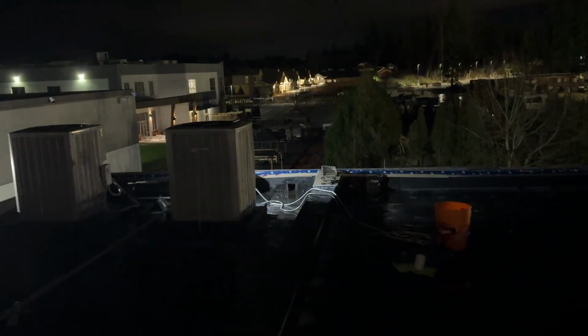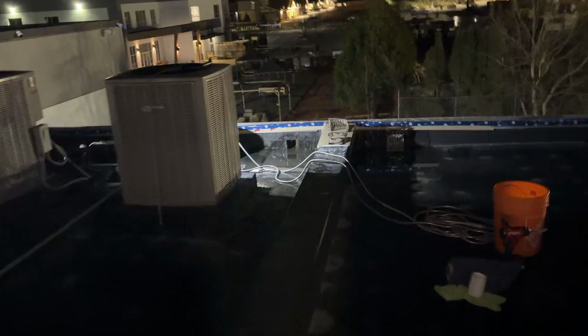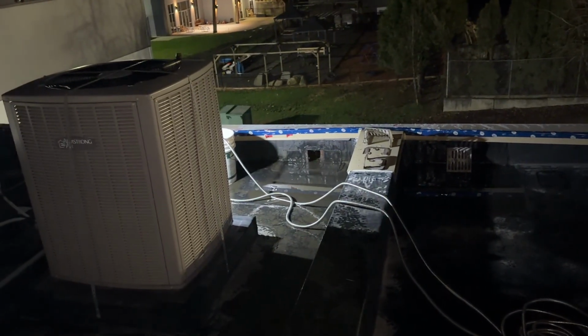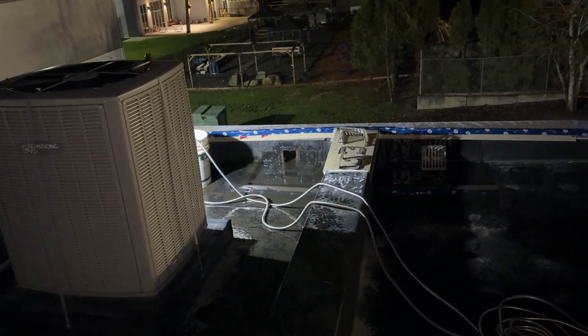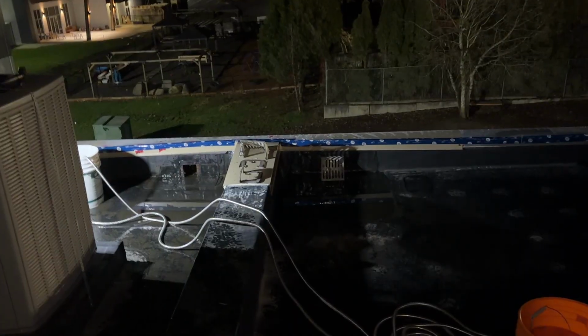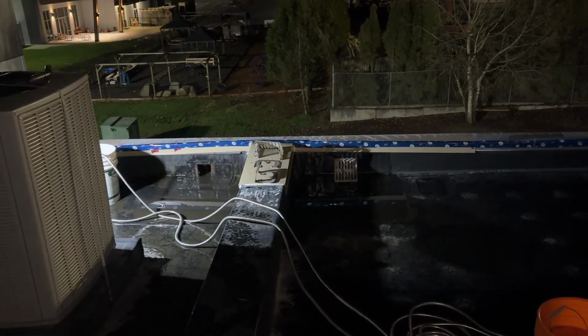Well, since I've confirmed that it's not the scupper on this side, maybe I'll shoot a little video and send it to Frank and Mark to let them know that I've confirmed that. But before I do that, I'm going to send water down that side and see what happens.